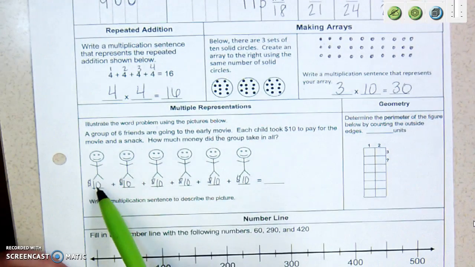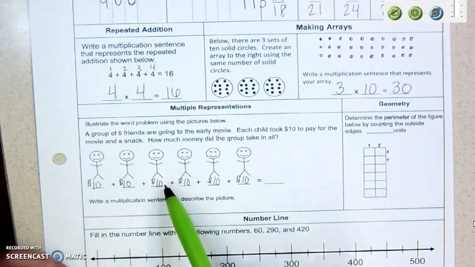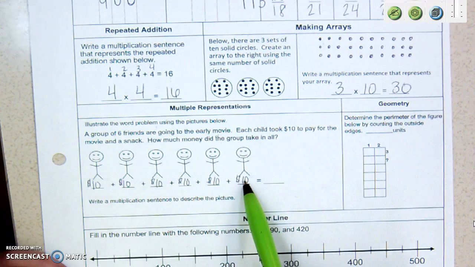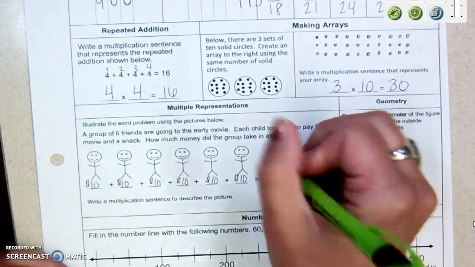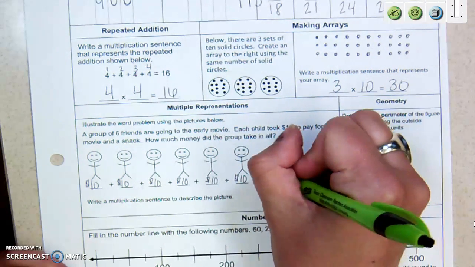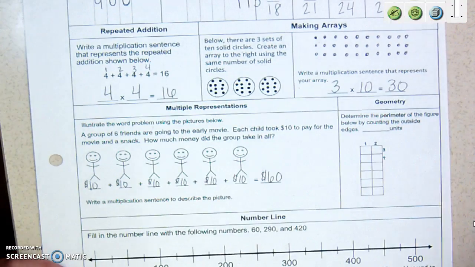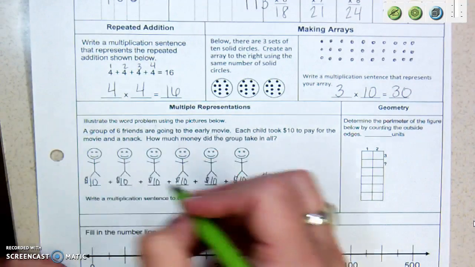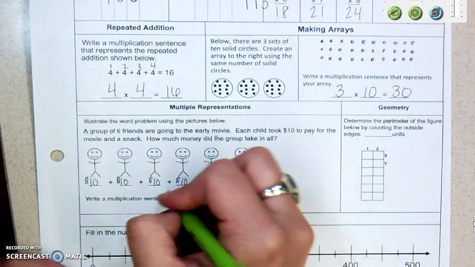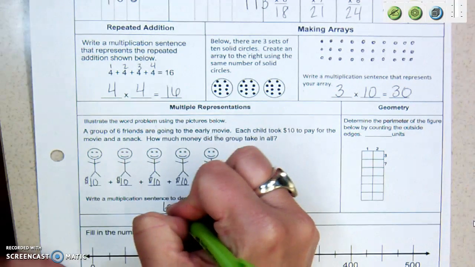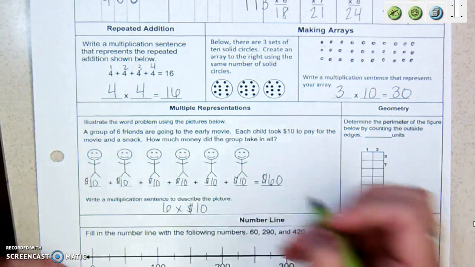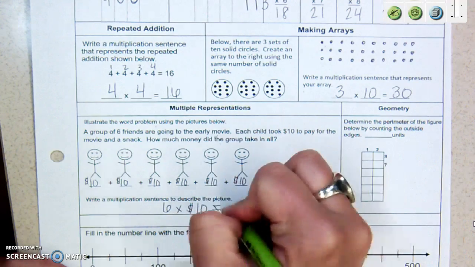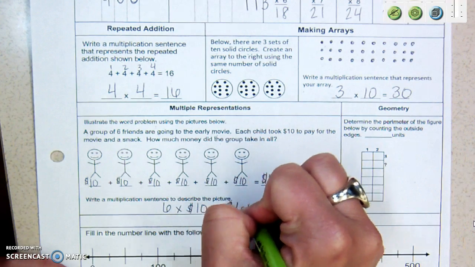Okay, so 10 plus 10 plus 10 plus 10 plus 10 plus 10. So 10, 20, 30, 40, 50, 60. So we have a total of $60. We can write the multiplication sentence to describe this picture: we have 6 groups and they each take $10 each. So 6 times 10 is $60.